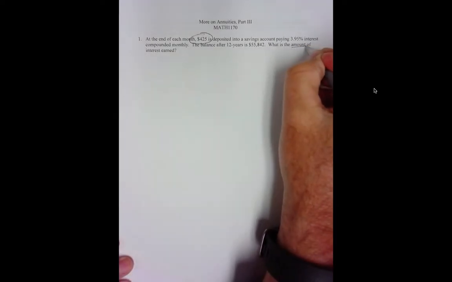Number one, at the end of each month, $425 is deposited into a savings account paying 3.95% interest compounded monthly. The balance after 12 years is $55,842. What is the amount of interest earned? So we're looking for dollars of interest earned. Now I tell you, it's tempting here to just grab TVM Solver and start plugging and chugging, but you don't need that. You don't need it at all.